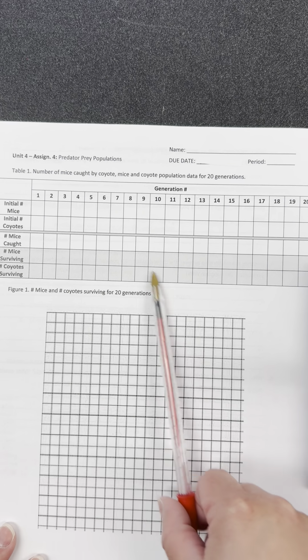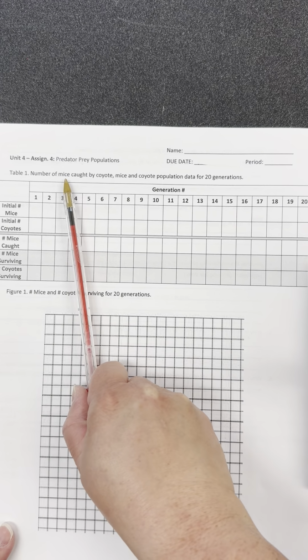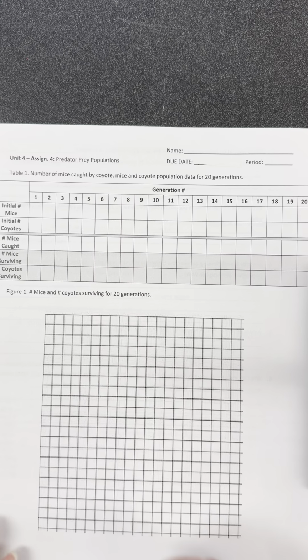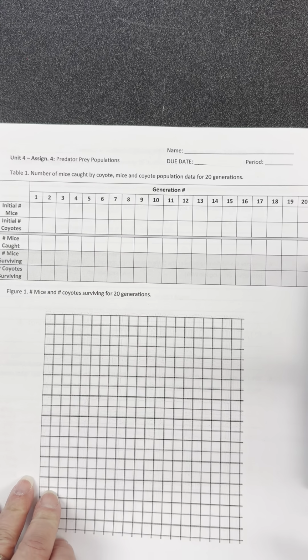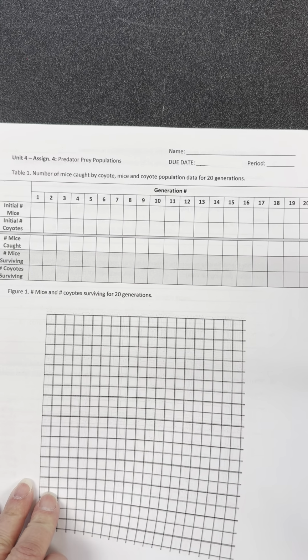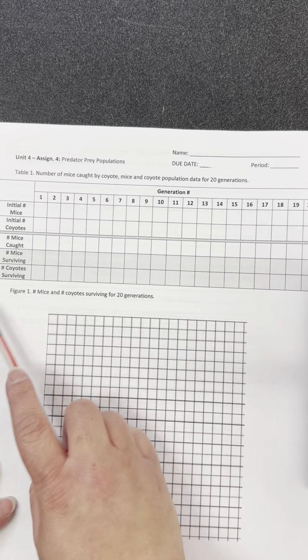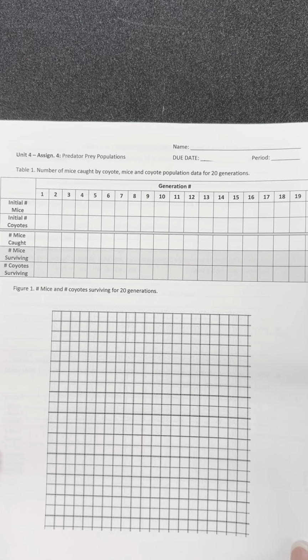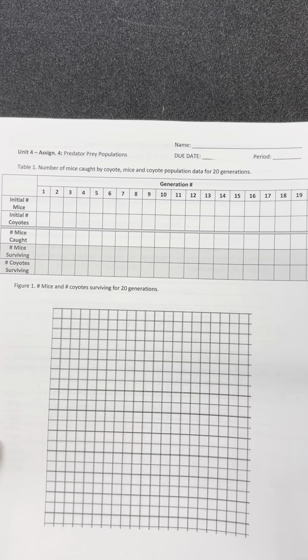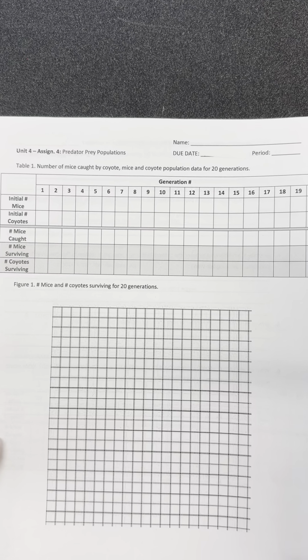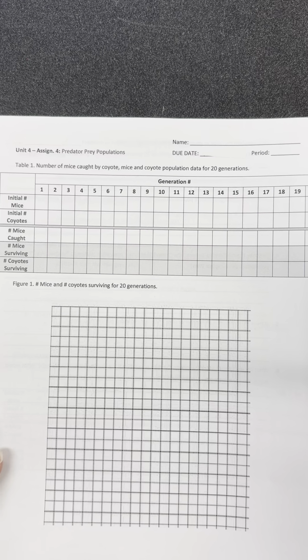What we're going to look at specifically are going to be the number of mice that are caught by coyote and how this affects the mice population and the coyote population for 20 generations. So this is your actual assignment that you're going to be filling in. But I'm going to show you the other page that I have here too, which are the instructions for how we're going to do this.